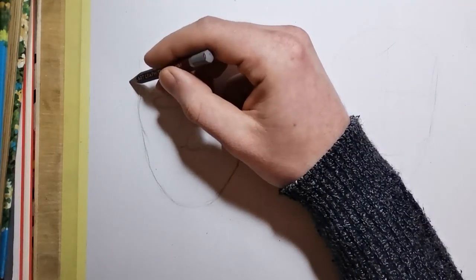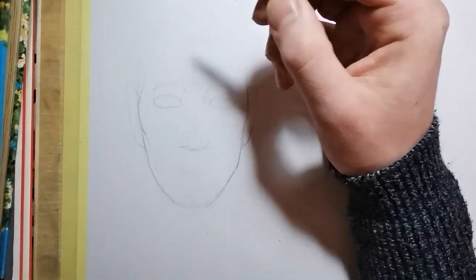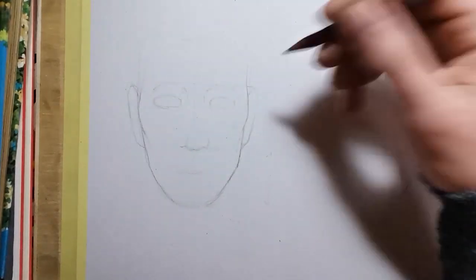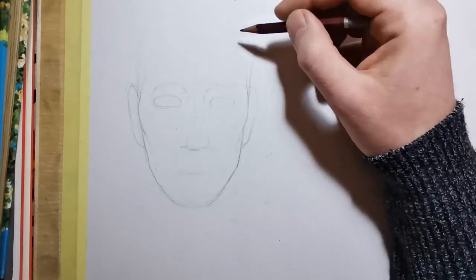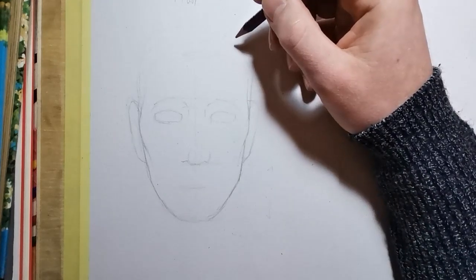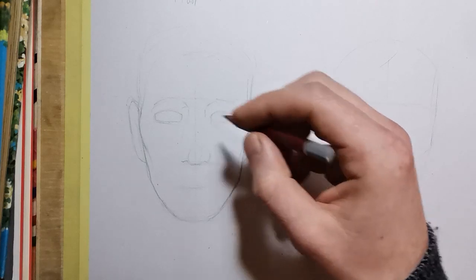To the ears, same thing with the ears. There are proportions to them. The distance from the nose to the top of the eyebrows is the height of the ears. Okay, and then next thing, just going up the side of the head and drawing the forehead and some hair features. I won't focus too much on the hair for my characters because that's not the main focal point.